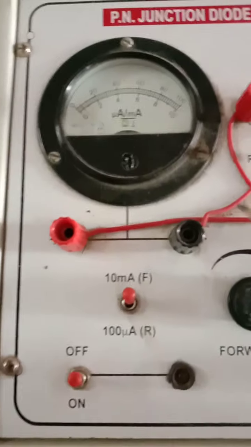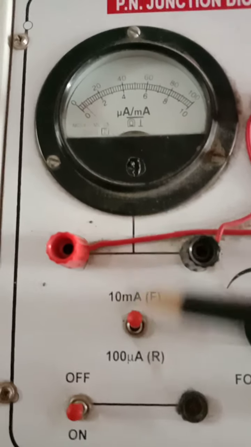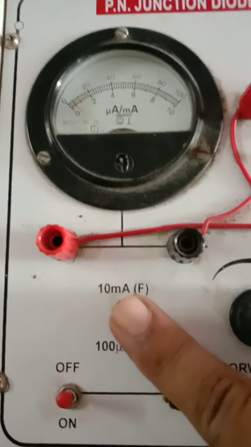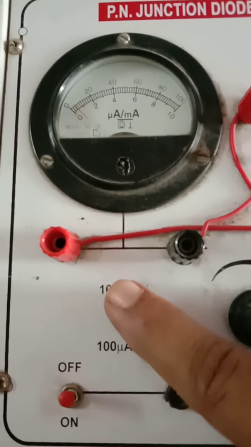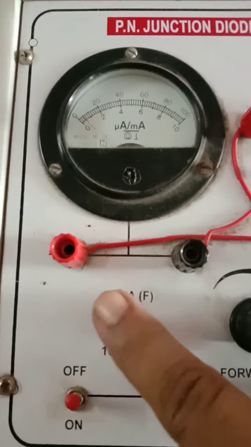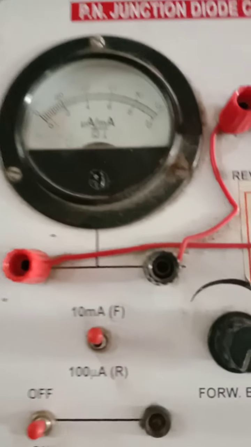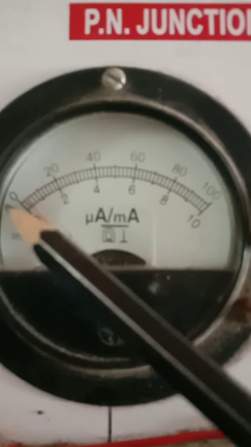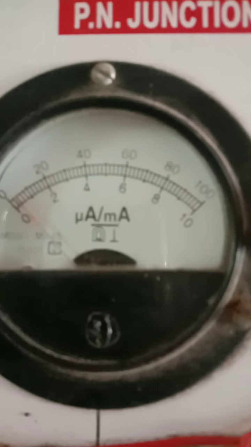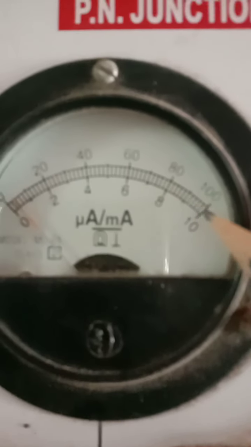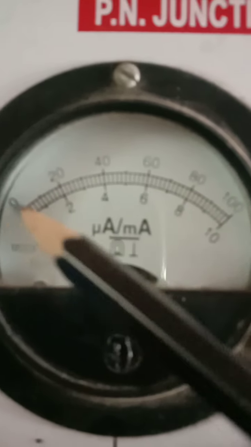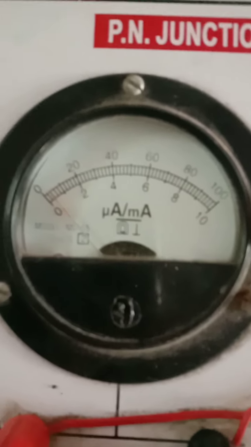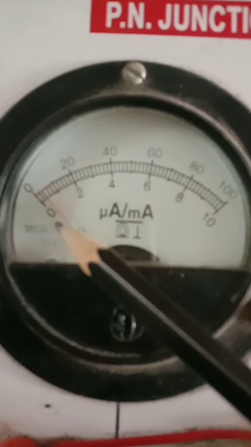Now let us consider the milliammeter. The range of the milliammeter we can choose with the help of this knob. Now it is chosen as 10 milliampere, so that it is bent towards 10 milliampere. So if you consider the scale of this milliammeter, it will be from 0 to 10 milliampere. First of all, we will have to find out the least count of this milliammeter, and therefore let us consider this.